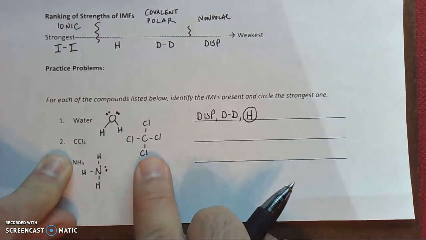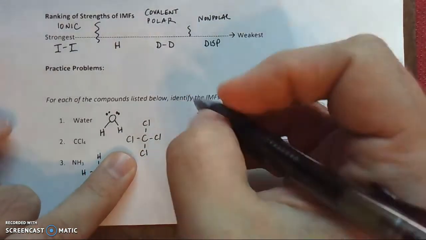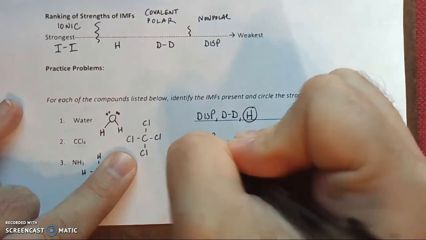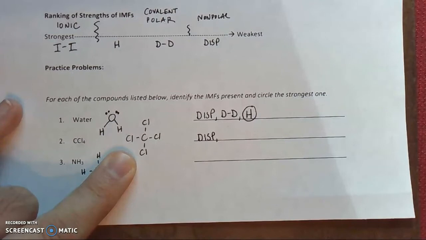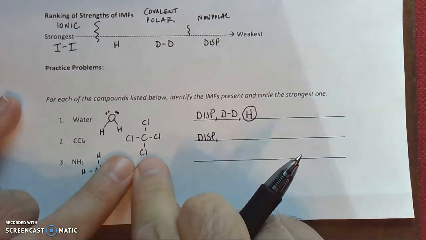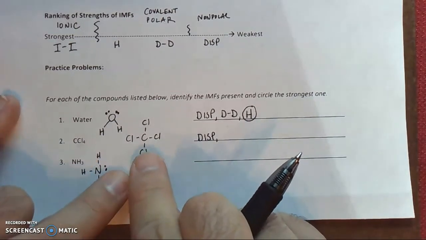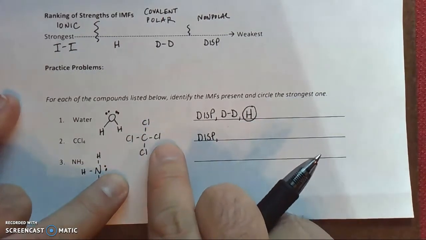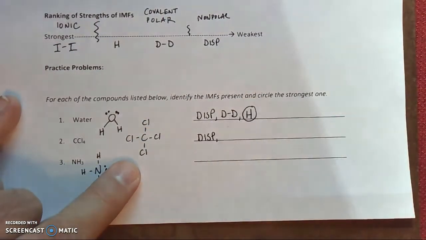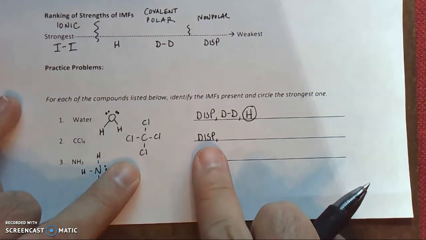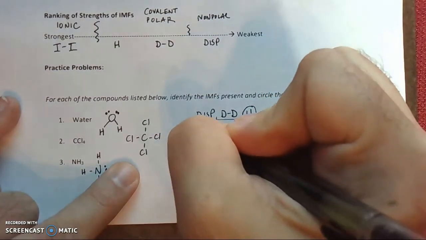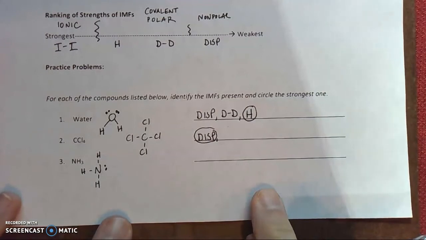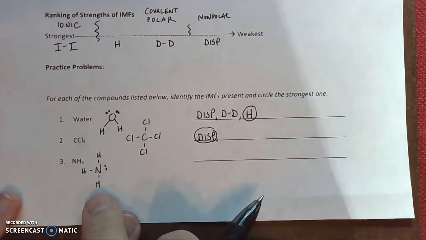Here's its Lewis structure. It has a Lewis structure, so it's automatically dispersion forces because all covalent molecules have dispersion forces. Then we look to see, is this polar or nonpolar? So we have carbon with 4 of the same thing around it, so this is nonpolar. So the only force present on nonpolar covalent molecules is dispersion. So that is by default the strongest. So I'm going to circle that. Down here we have nitrogen.